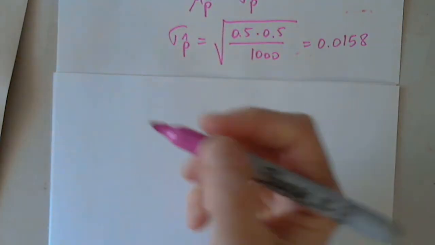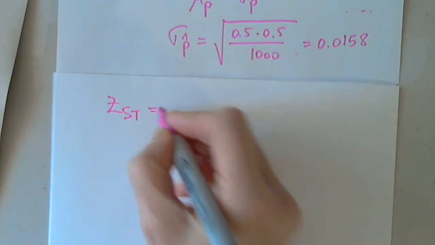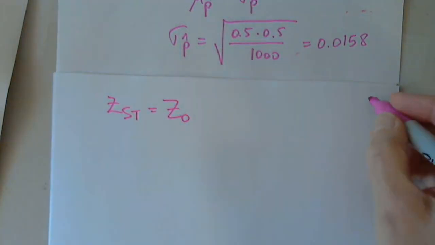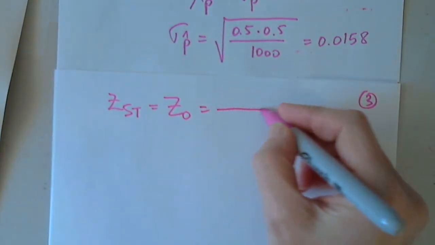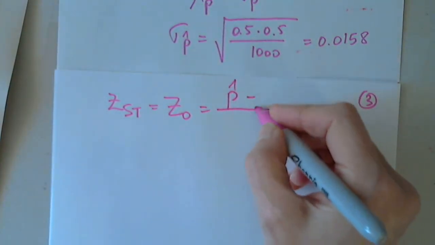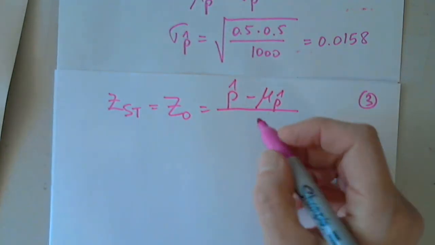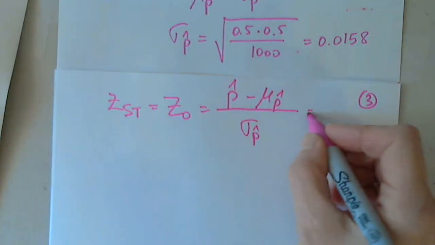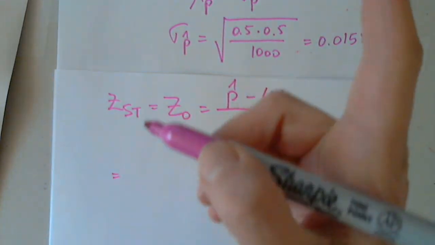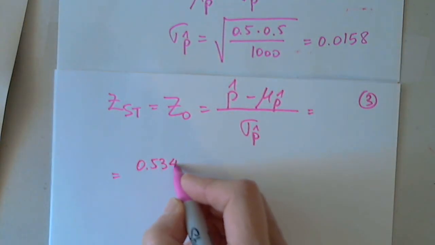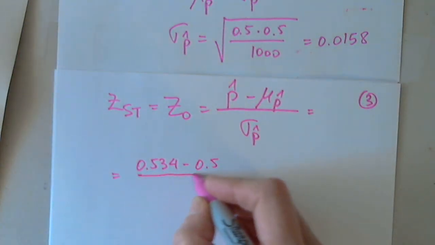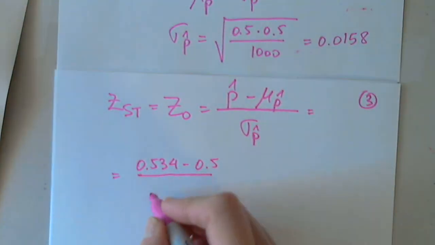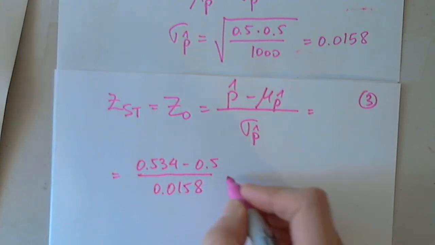Now we determine the z statistic. Z statistic, that I like to call it, or z sub 0, that's fine too. Both are perfect. It will be p hat minus the mu of p hat divided by sigma of p hat. We have everything. We have p hat, 0.534. We have mu right here, 0.5. We have sigma right here, 0.0158, and I calculate.